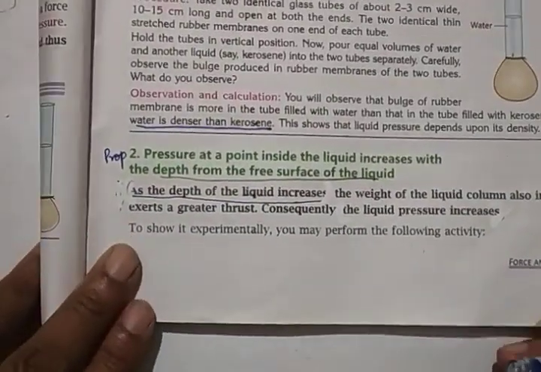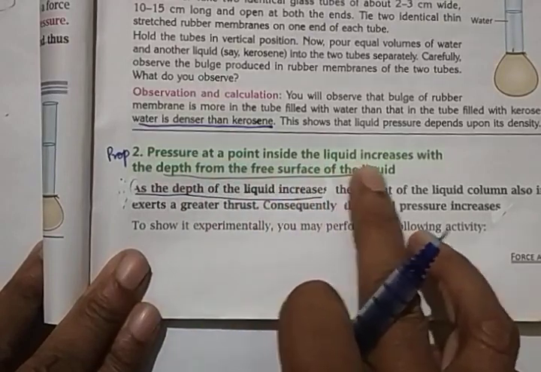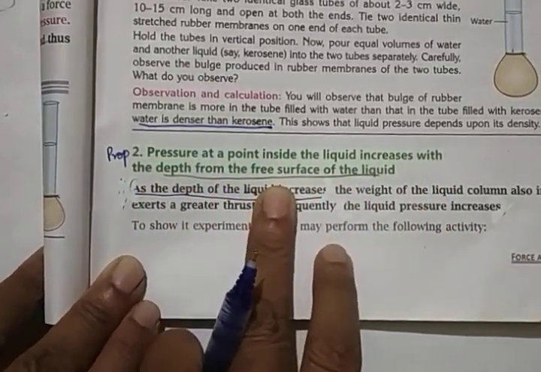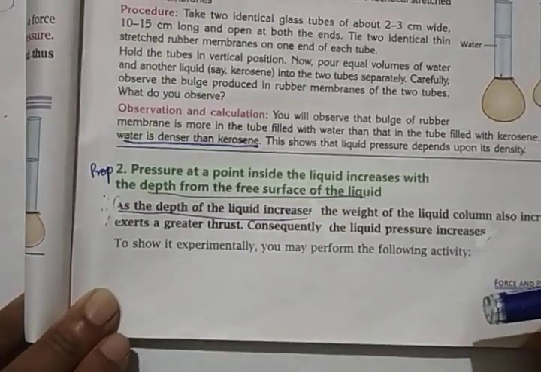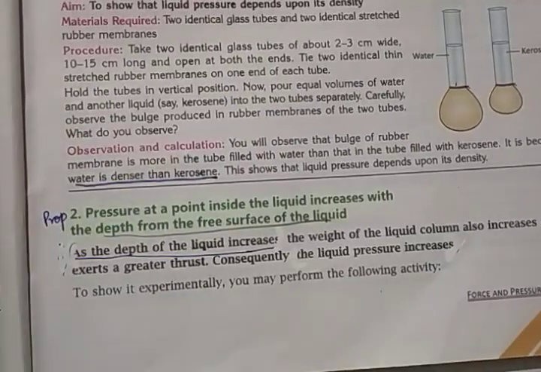Now we go to property number 2. Pressure at a point inside a liquid increases with the depth from the free surface of the liquid. I'll explain it, then it will be easy for you to understand. You can even try this experiment at home.